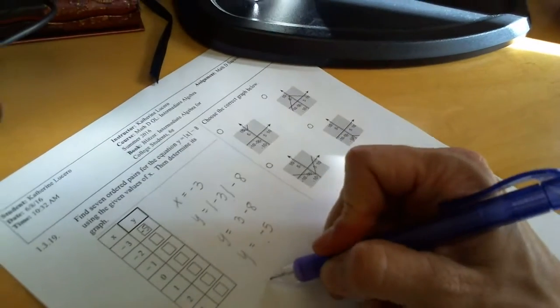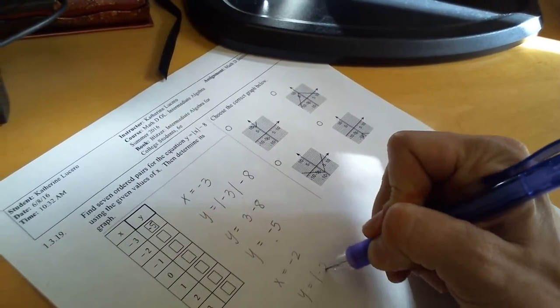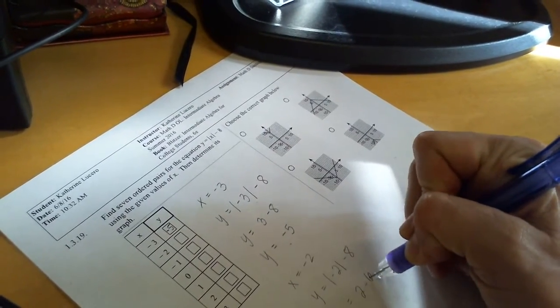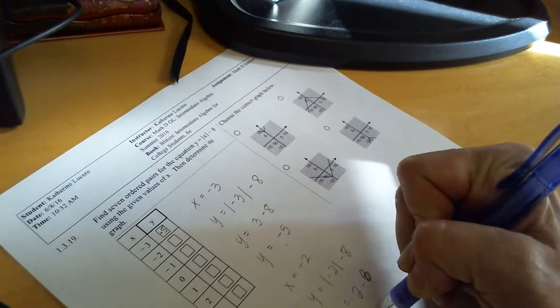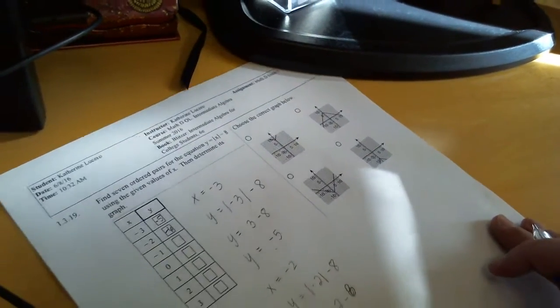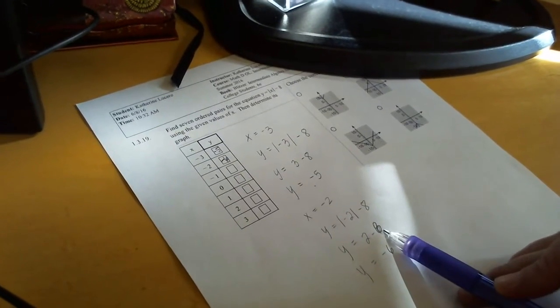And then I would continue to do this. I'd continue to show the work. For each of the x values, I'm going to continue to plug those into the equation: y equals the absolute value of -2 minus 8. So y is equal to 2 minus 8. Ooh, jumped ahead there. 2 minus 8, so y is equal to -6. Also notice that I'm using a pencil to do this work rather than a pen, so if I do make a mistake, I can easily either erase it or just adjust.